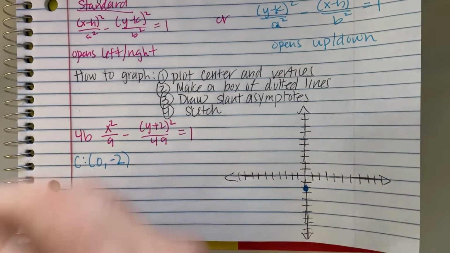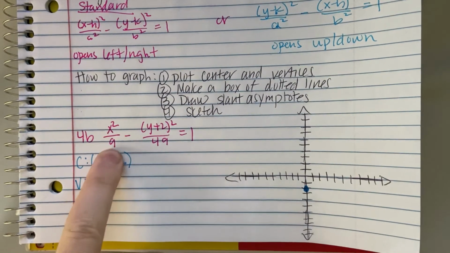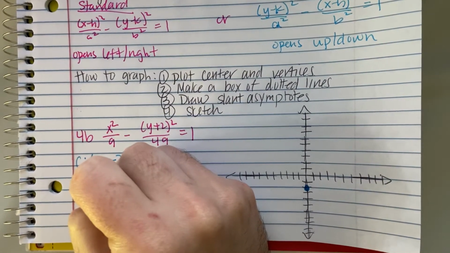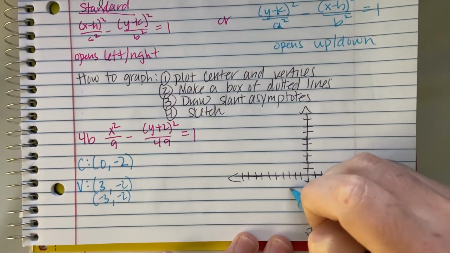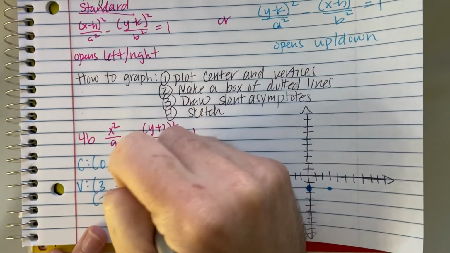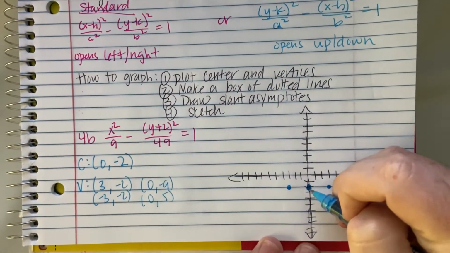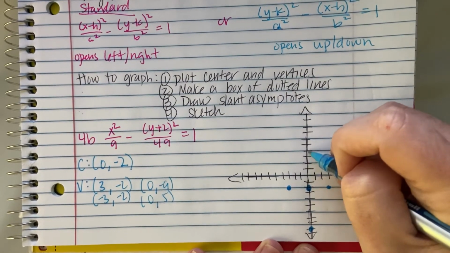Now I need to figure out where my vertices are. So where are my vertices? I could either go out 3, because it's the square root of 9, in the x direction. So that'd be 3, negative 2, or negative 3, negative 2. Or I can go out 7 in the y direction. So that would be 0, negative 9, or 0, 5. So 0 down, 1, 2, 3, 4, 5, 6, 7. Or up 1, 2, 3, 4, 5, 6, 7.